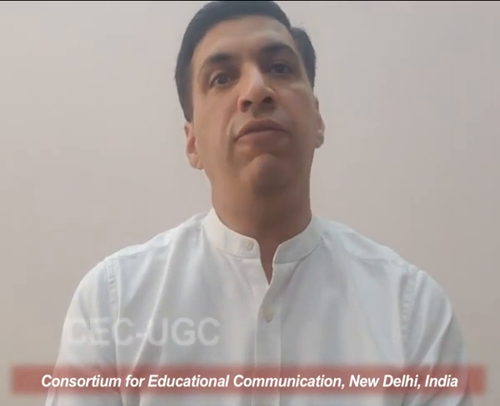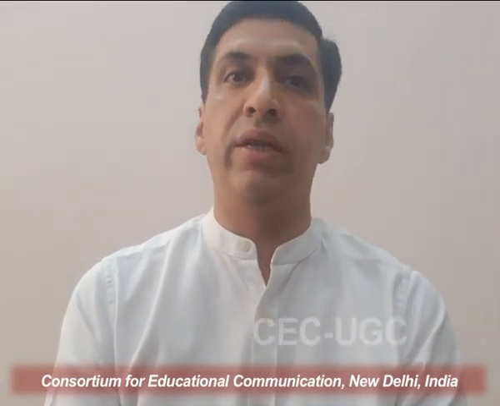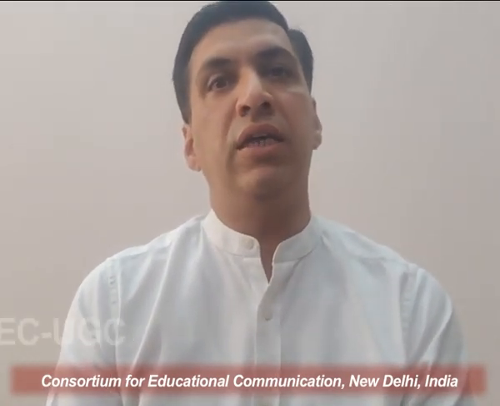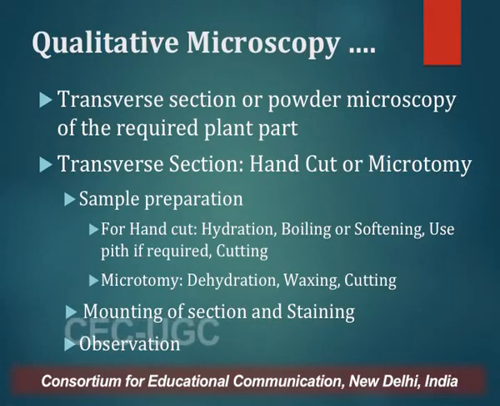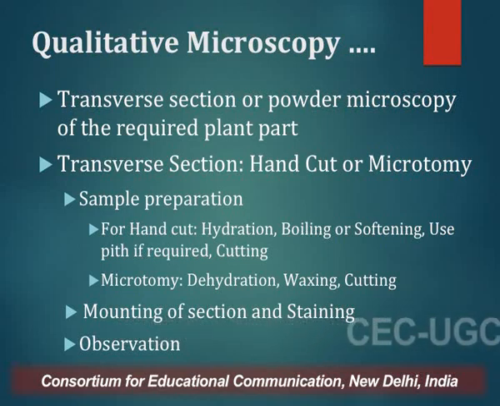Many a times it happens that the plant material or the sample material is too thin or too small to be held between the fingers. In such cases, we increase the surface area which we are holding, or you can say we increase the surface area of the cutting surface, and then we cut the transverse section. Now this is normally done by embedding the required plant part or the sample in a pith. And normally on laboratory scale, we use a block of potato as a pith.